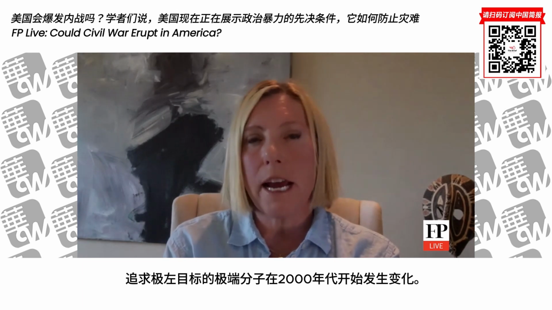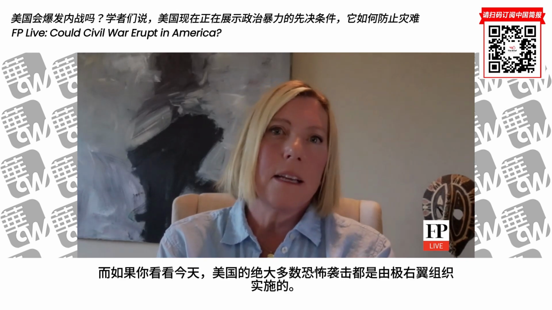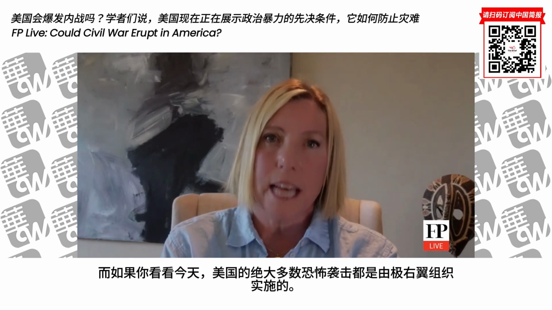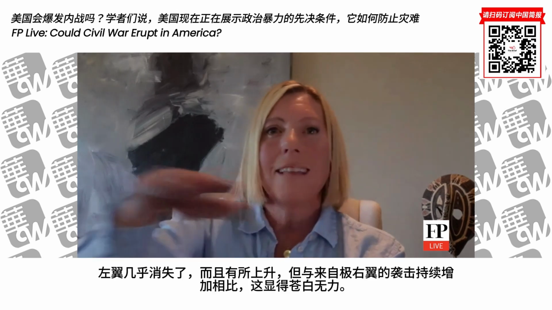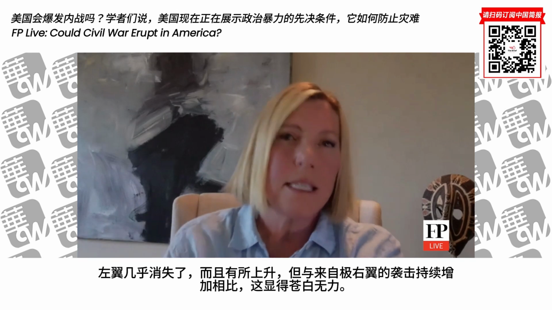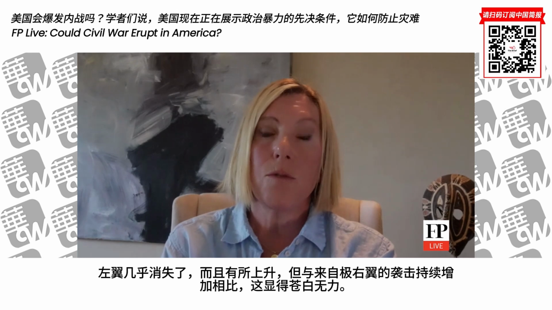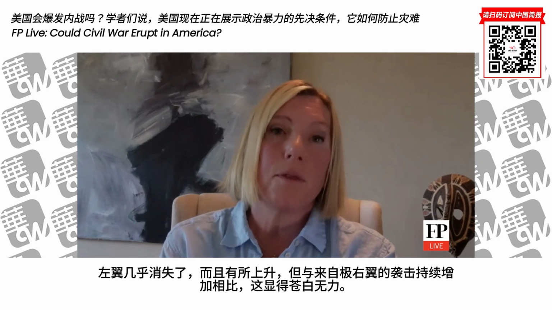That started to change in the 2000s. If you look today, the vast majority of terrorist attacks are being perpetrated by far right groups. The left almost disappeared, and there's been an uptick there, but it pales in comparison to the rise and the continued rise of attacks that are coming from the far right.